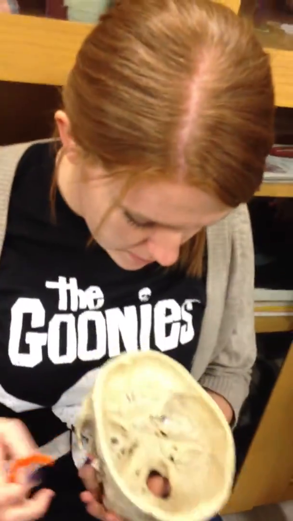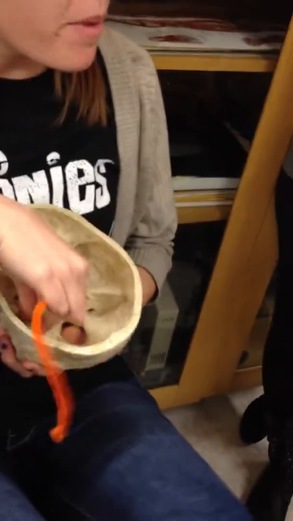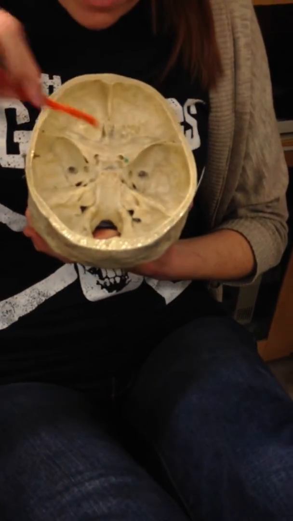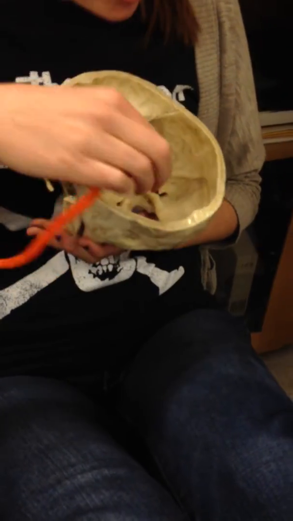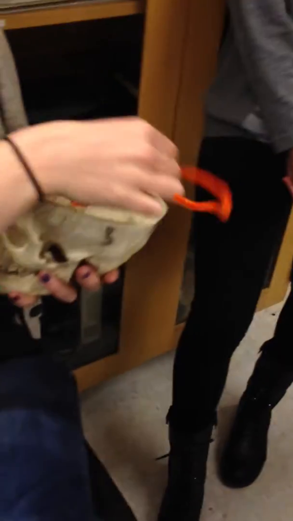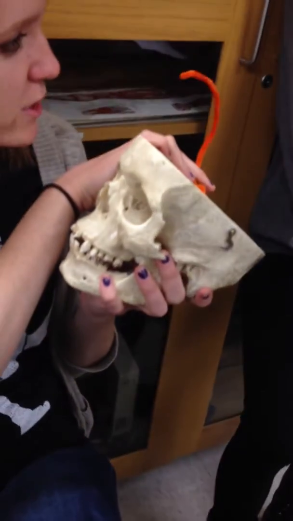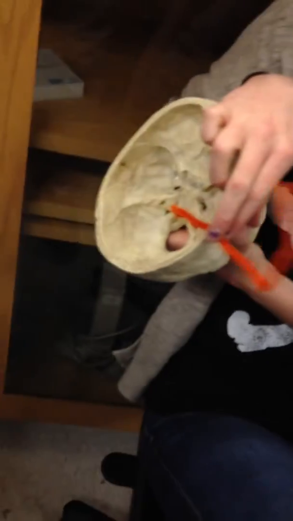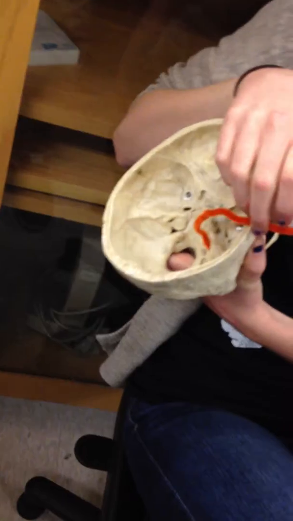Yeah, okay, alright. So, what does the petrous portion protect? Inner ear? Your inner ear, right? So if our petrous portion protects our inner ear, then our internal auditory meatus is found on the petrous portion because it needs to go toward those inner ear bones, right? That is protecting. See? Okay.